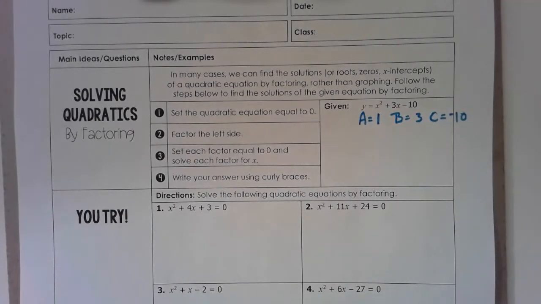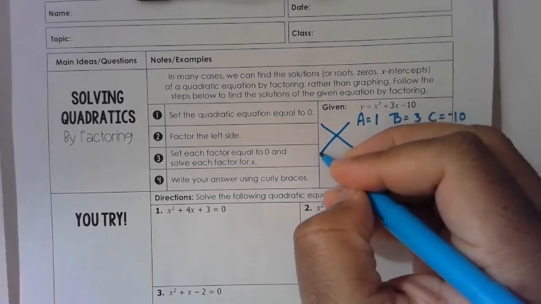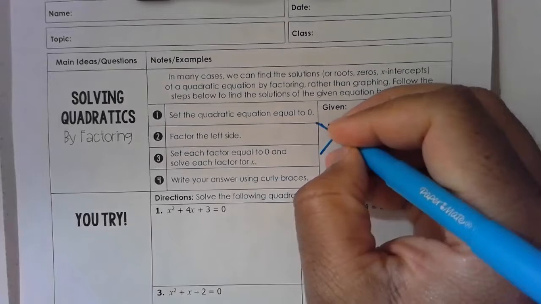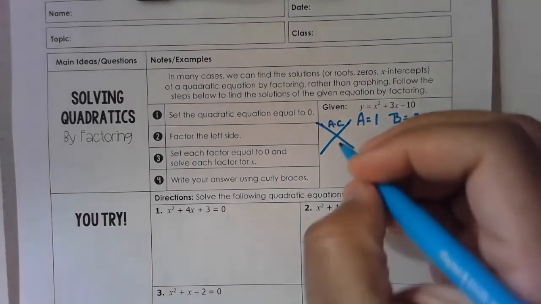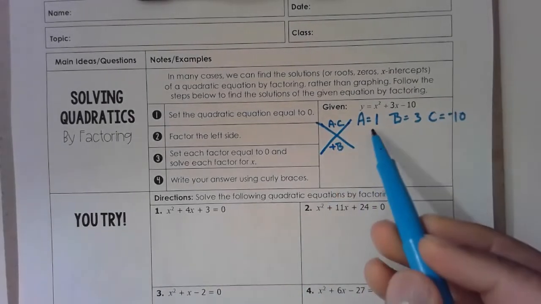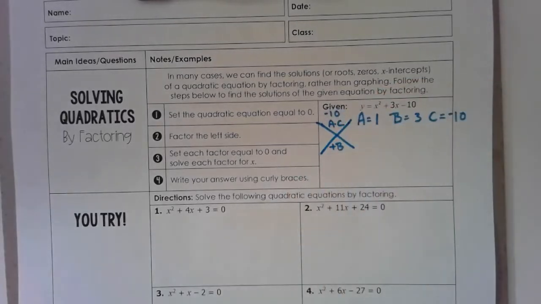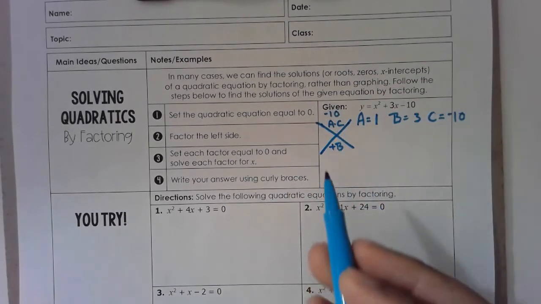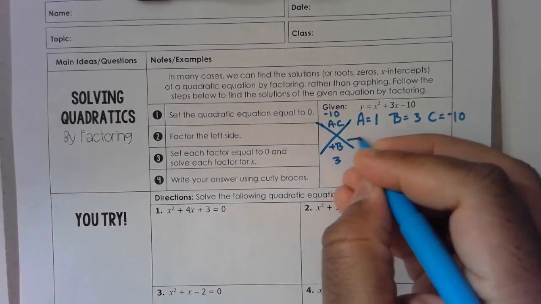But instead of plugging it into a formula, we're going to go back to, if you remember, our big X in order for factoring to take place. So we remember our A times C, and then it has to add up to give me B. If I multiply A times C here, I would have a -10. But whatever my answer is, those two numbers also have to add up to give me B. In this case, it's just a +3.